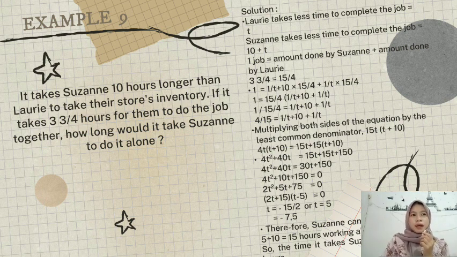One job equals the amount done by Susan plus the amount done by Laurie. 3 and 3/4 equals 15/4. 1 equals 1/(t+10) times 15/4 plus 1/t times 15/4. 1 equals 15/4 times (1/(t+10) plus 1/t). 1 divided by 15/4 equals 1/(t+10) plus 1/t. 4/15 equals 1/(t+10) plus 1/t.